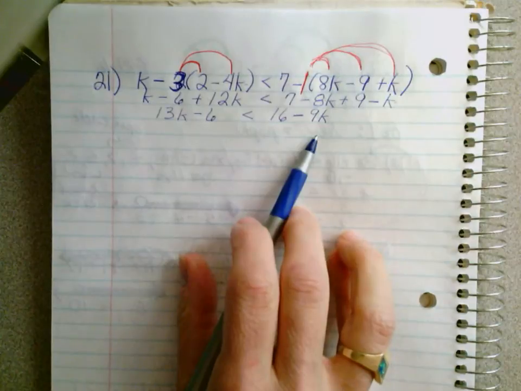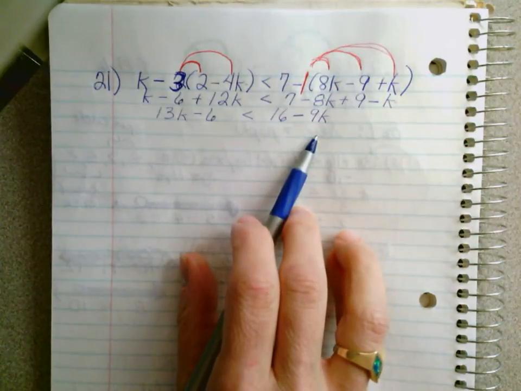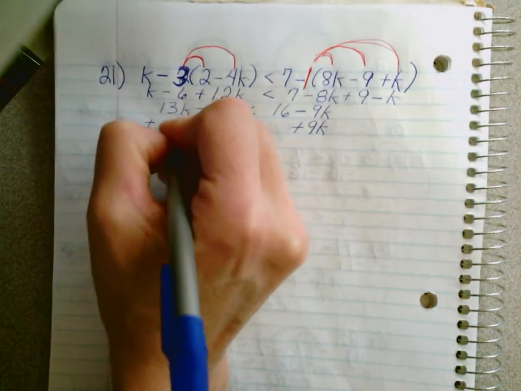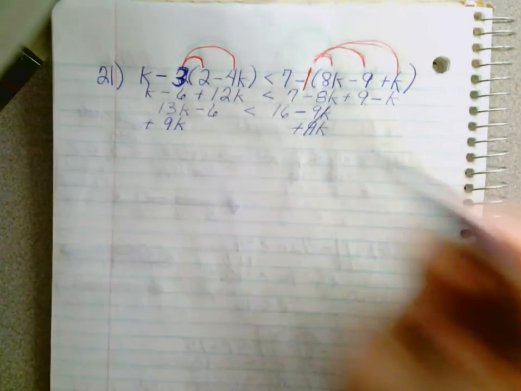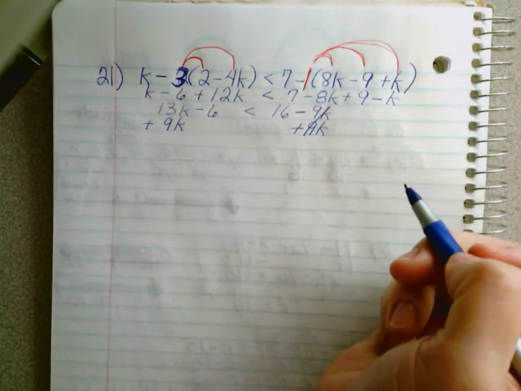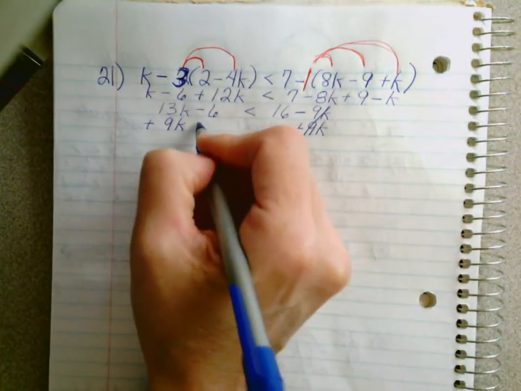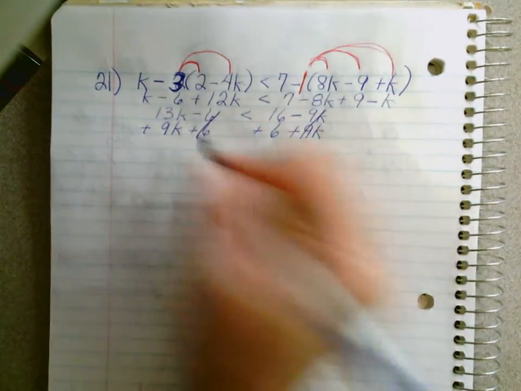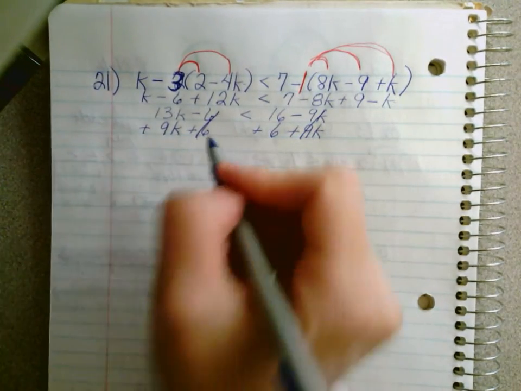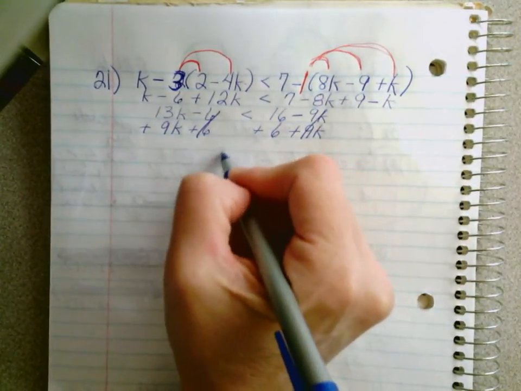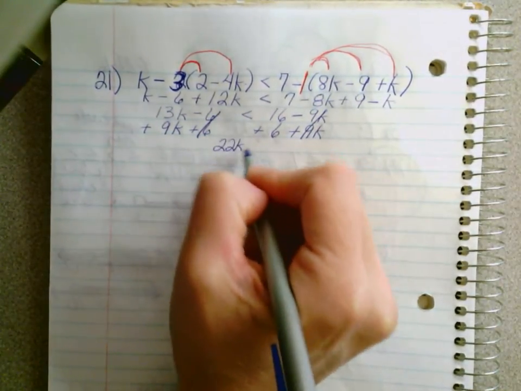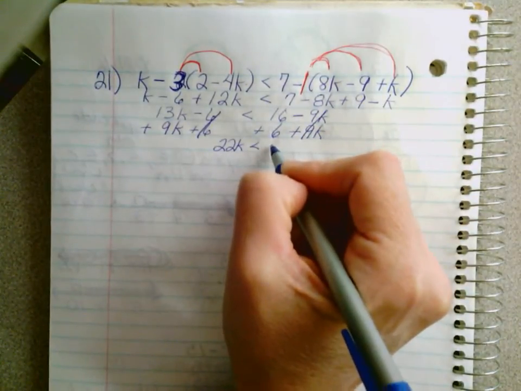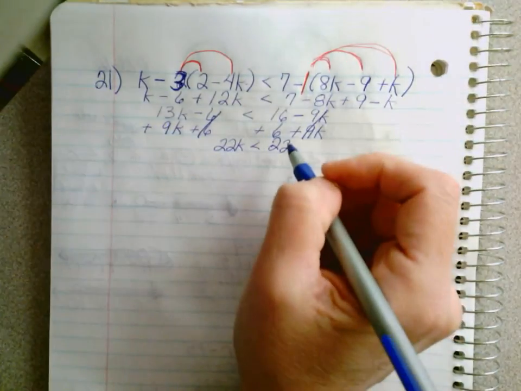So once you've done all the distributing, it's probably not too big of a deal. I'm going to move my k's all to the left, and I'm going to do it all in one line if you don't mind. And I'm going to move my numbers all to the right, which gives me 22k is less than 22? Wow, okay.